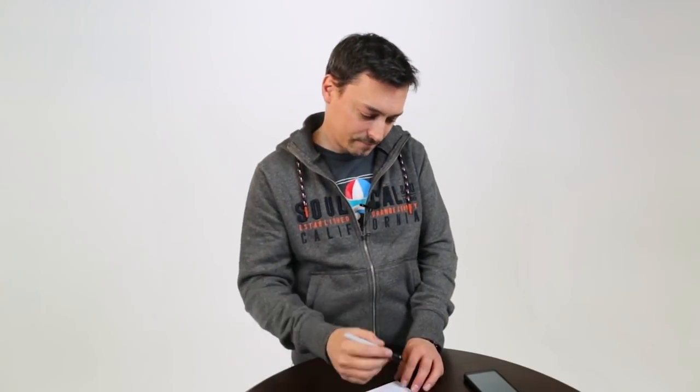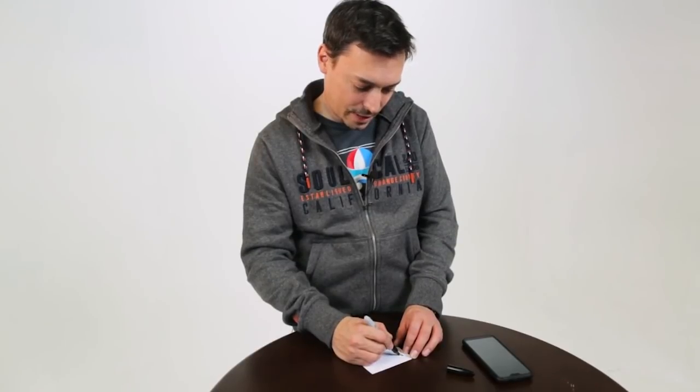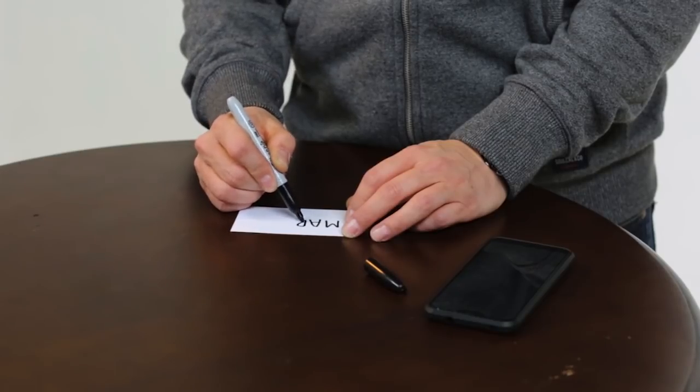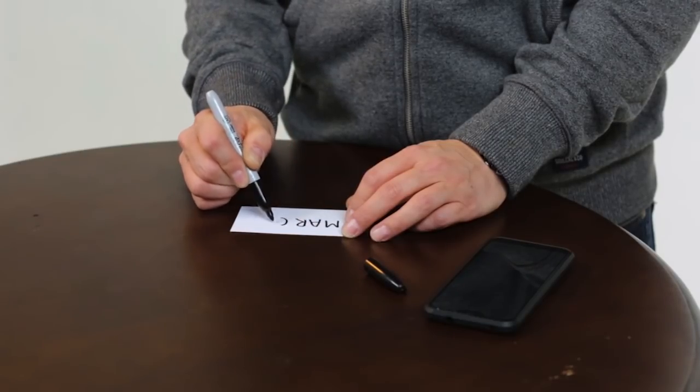How to write so the app can pick up the text correctly and doesn't fail. Well, it's not that difficult. You have to use uppercase letters, capital letters, and make sure the space in between letters is the same. For example, I'm going to write down the word March.